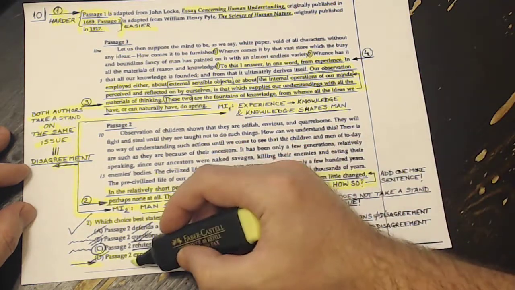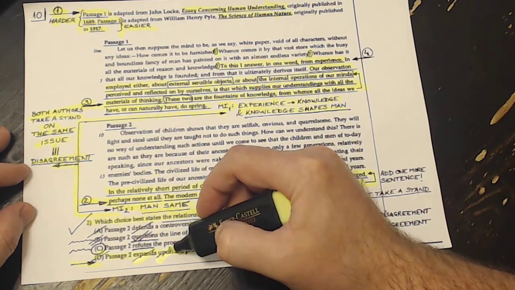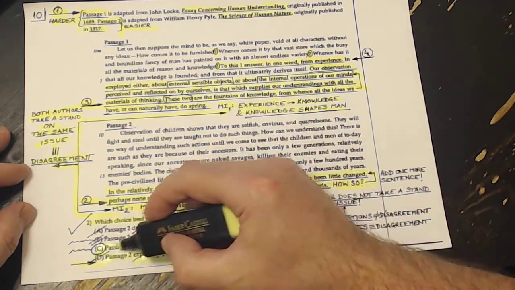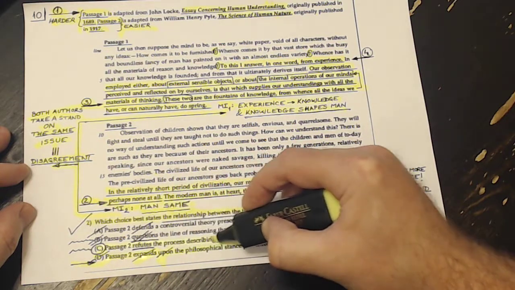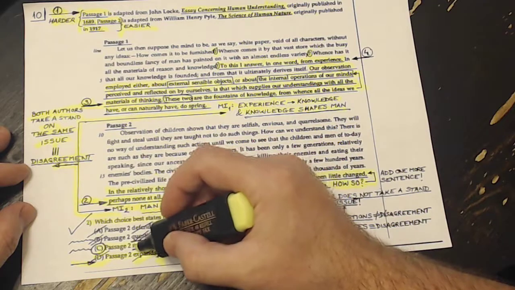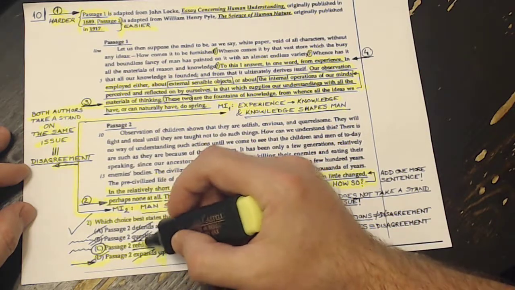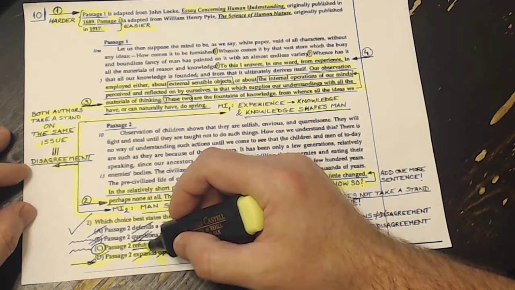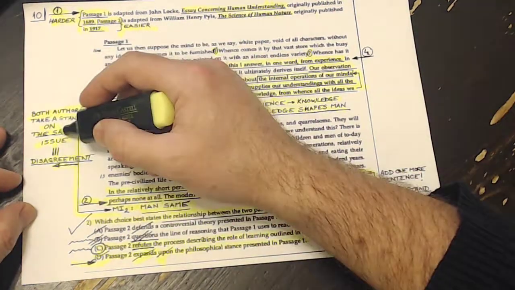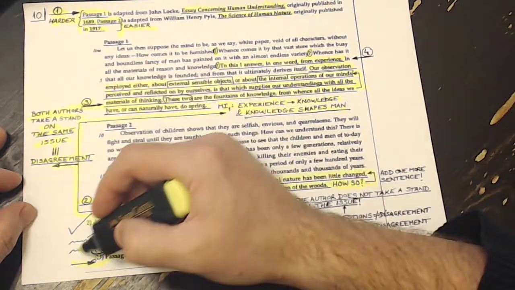Well, they disagree. Expand upon, it's weaker than disagree. I won't disagree. It's incorrect. It's out. Choice C. Passage 2 refutes the process describing the role of learning outlined in passage 1. I immediately underline refutes because I scan for important words. I don't just read for fun here. Refutes resonates with disagreement. What we said here, disagreement. So it's a big maybe.